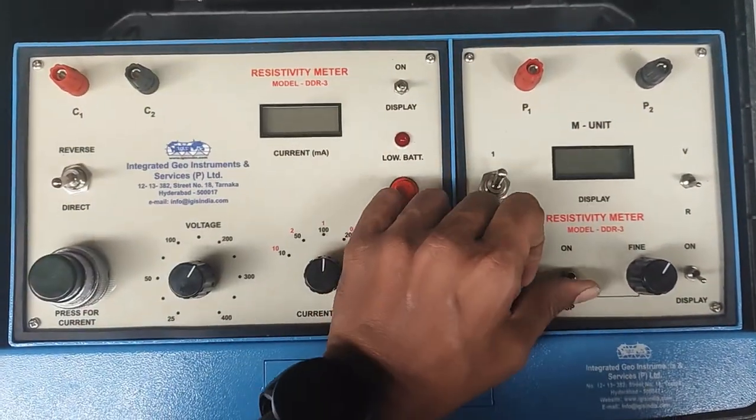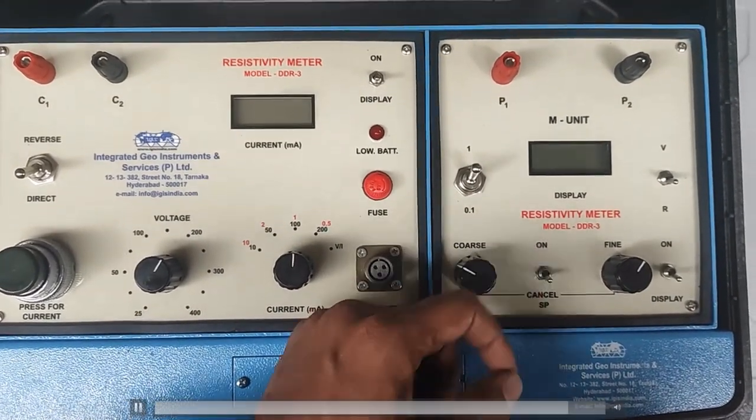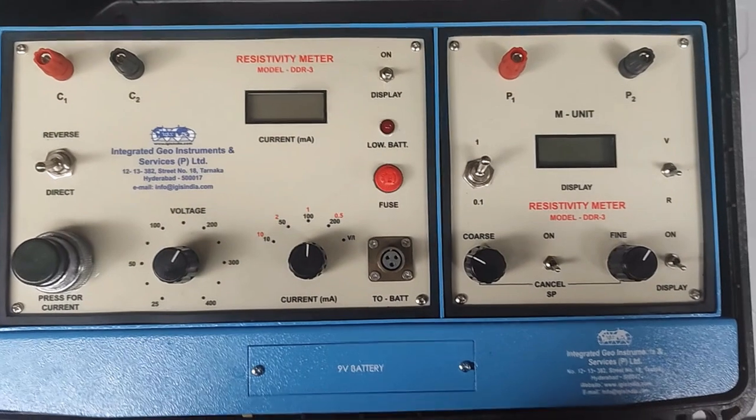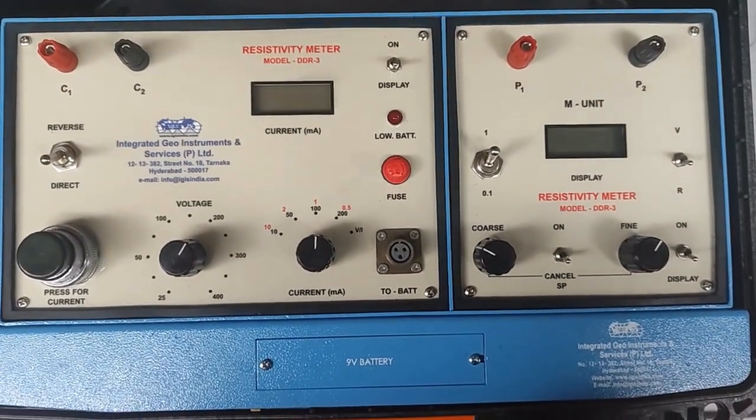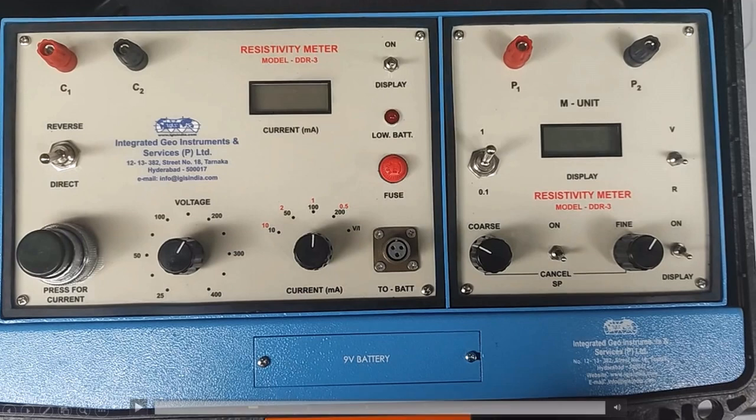Right now we are discussing DC. The current is measured in milliamps here, and the potential we can see on the voltmeter, and we can balance additional errors or SP values using these potentiometers.